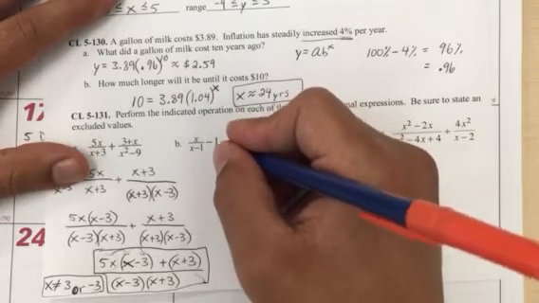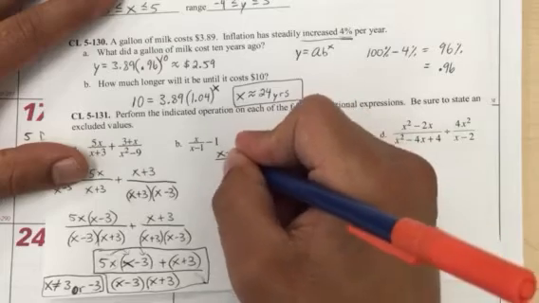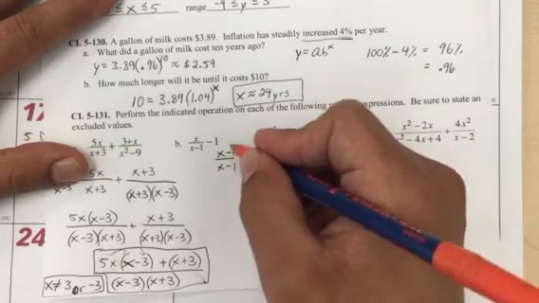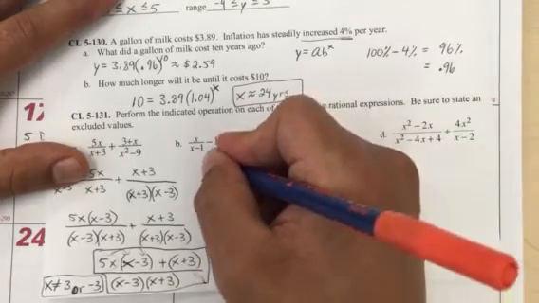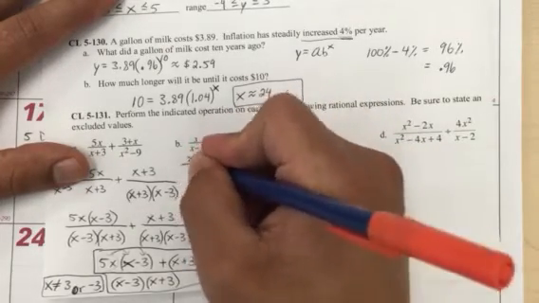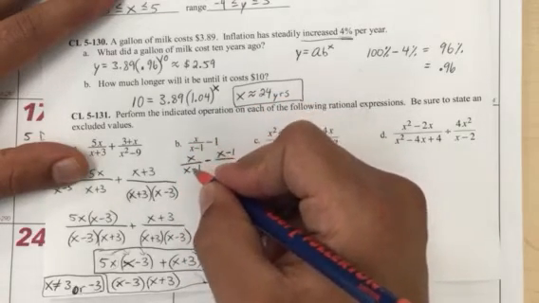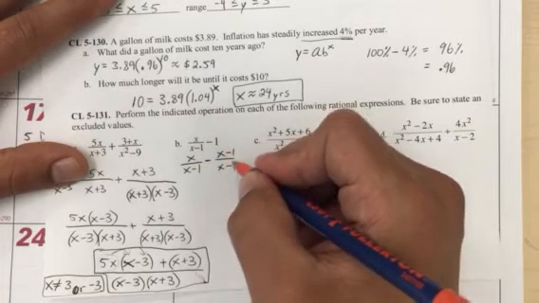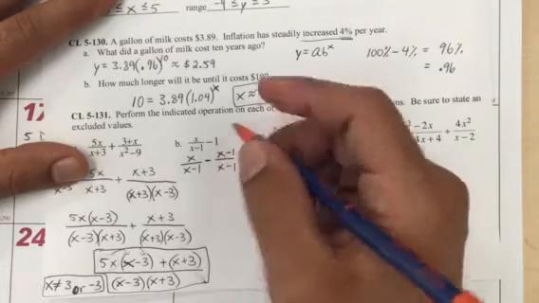But in order for this to be a big 1, it has to be the same on both top and bottom. So we're going to have x minus 1 over x minus 1. And notice that since it's the same thing over the same thing, it could represent this big 1, right? And now I can rewrite the rest of my expression the same way. So now I have x over x minus 1 minus this right here, which, if you think about it, could become this big 1, right?